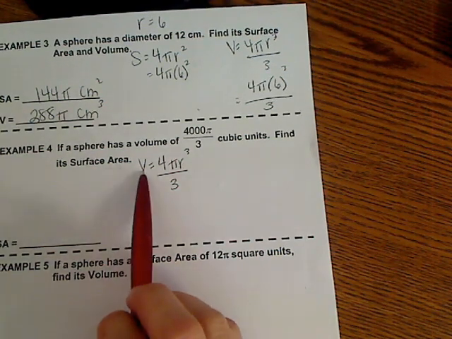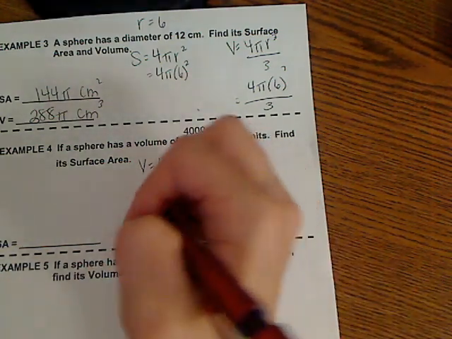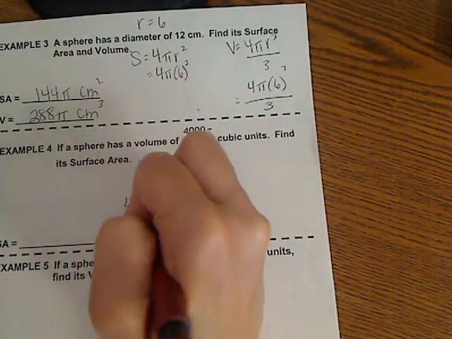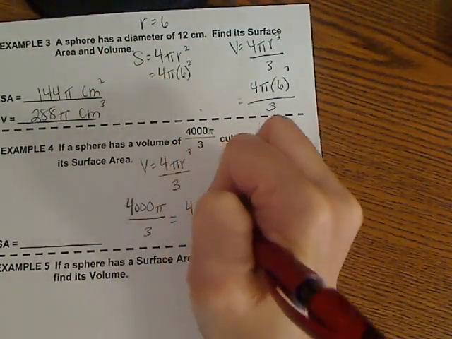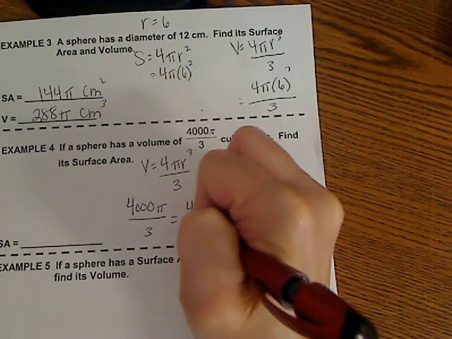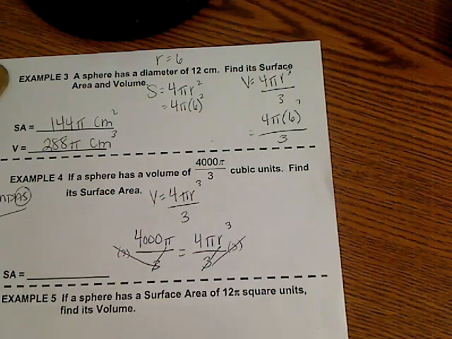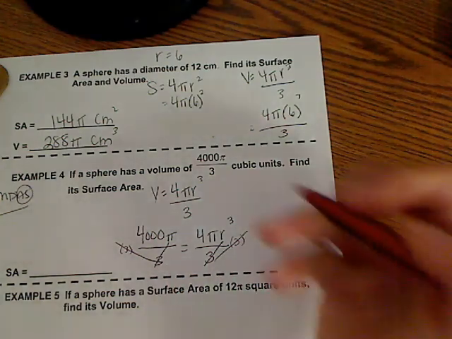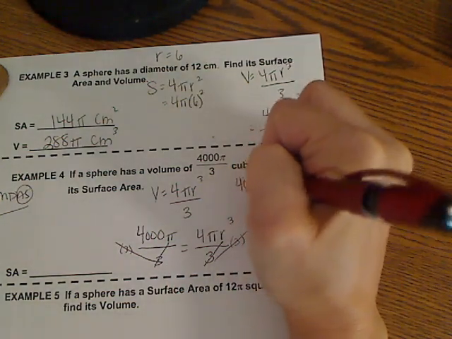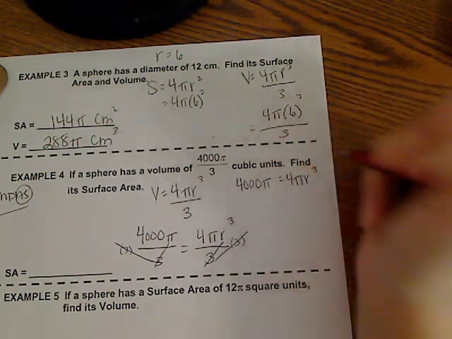V stands for volume, so this right here should go underneath the volume on this side. So that's 4,000 pi over 3 is equal to 4 pi r cubed divided by 3. All right, so what do y'all think is going to happen? Let's talk about that. The opposite of division is multiplication, which gets rid of the 3 here and here. So now I have 4,000 pi is equal to 4 pi radius cubed.